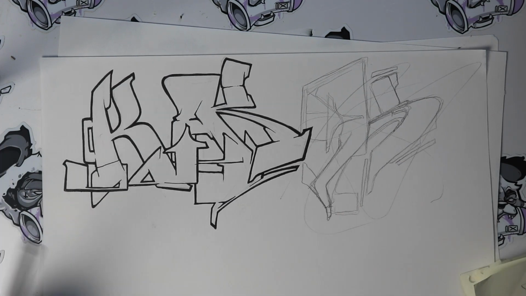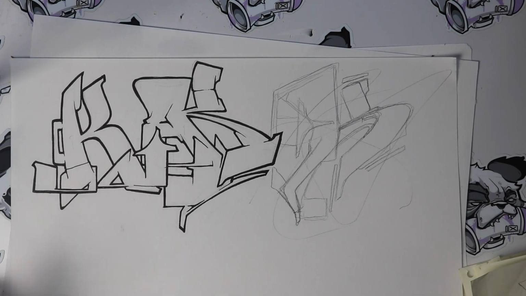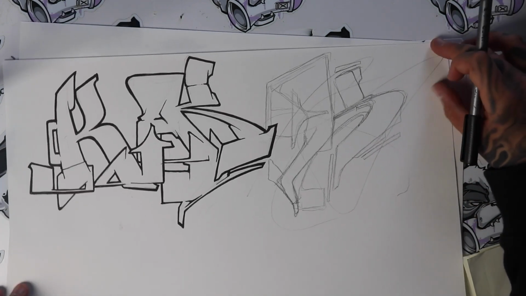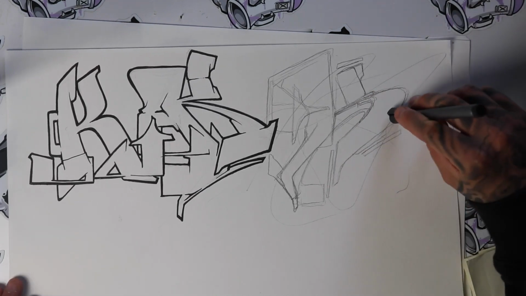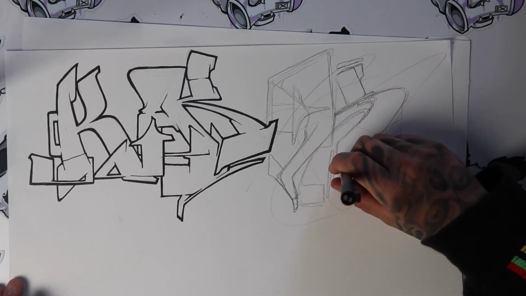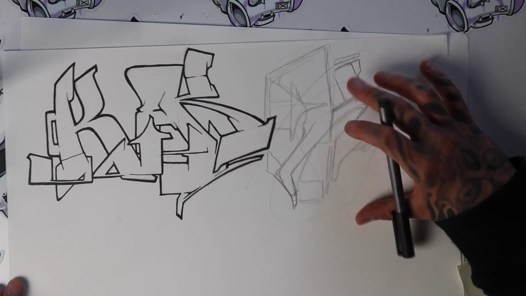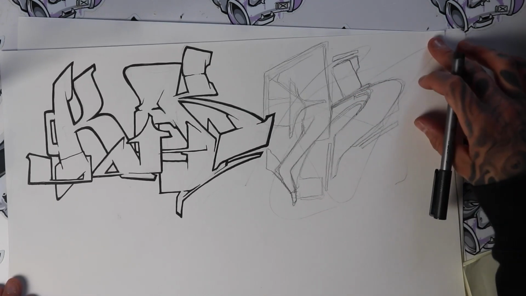It may be a bit unreadable to a few of you, but if you like the wild style, this is a great technique you can use in your future pieces. You know the process by now. My little friend here, a black marker, line in the K, and then I'm just going to rub out everything else that I don't want.